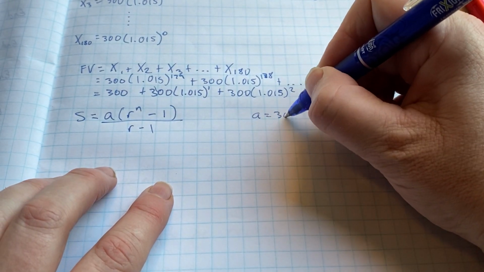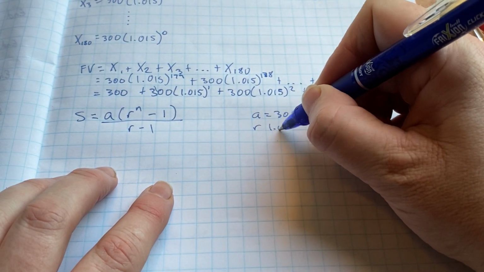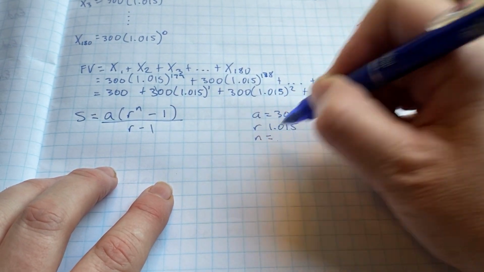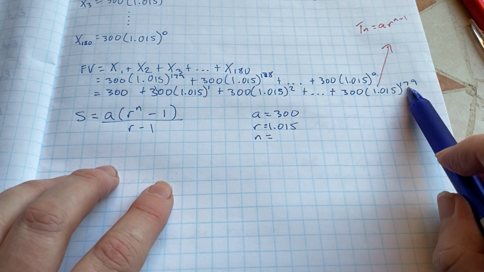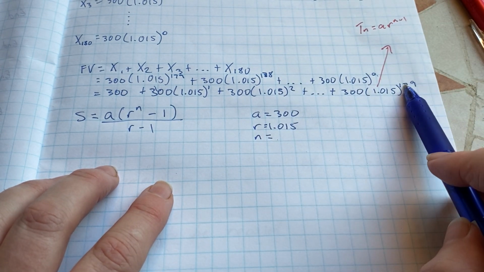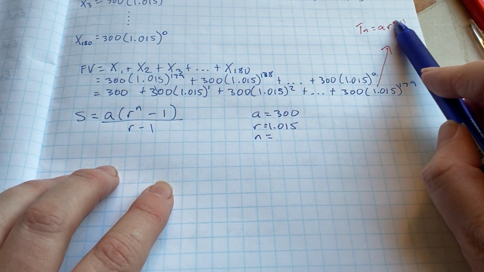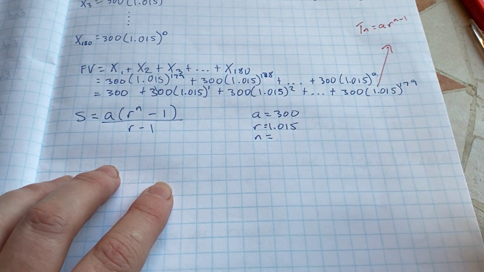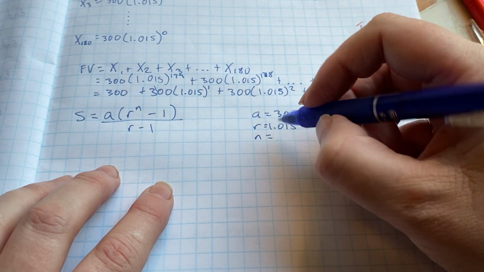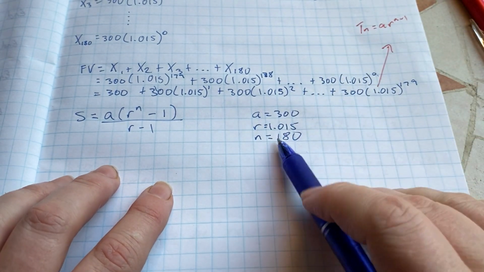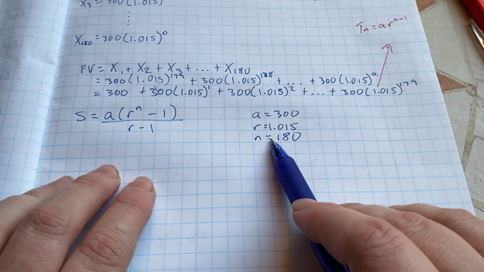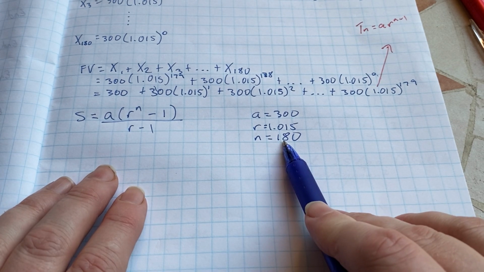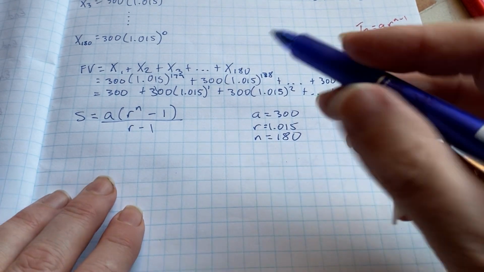So our A is 300, our R is 1.015, and our N, I know we get the 179 here, but don't let that confuse you, please. That's our n minus 1. Altogether, we have 0, 1, 2, up to 179. Our n is that 180. Be very careful with that. It's very easy to get lost and confused on that. Okay, our n is 180.